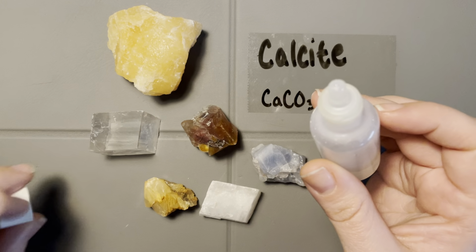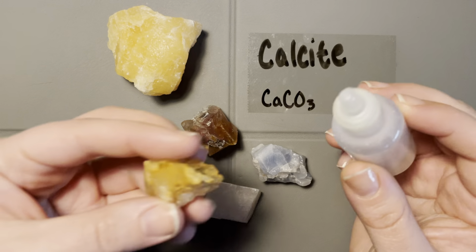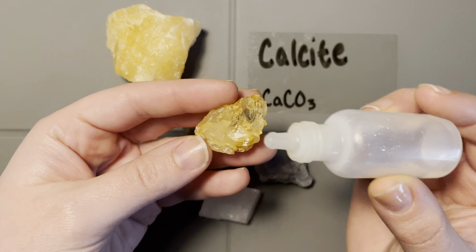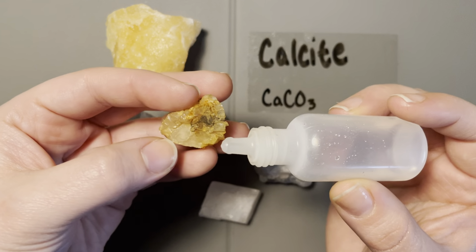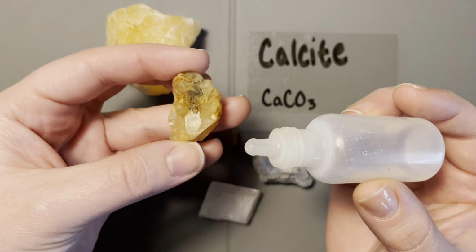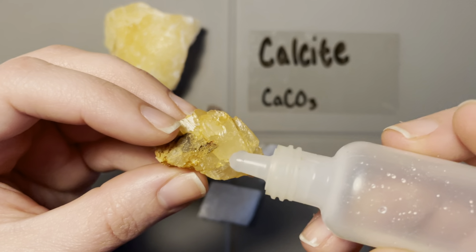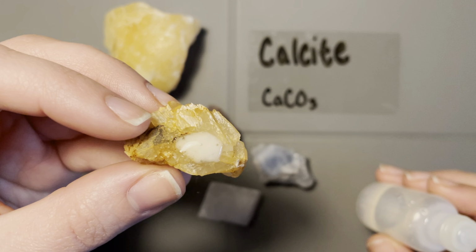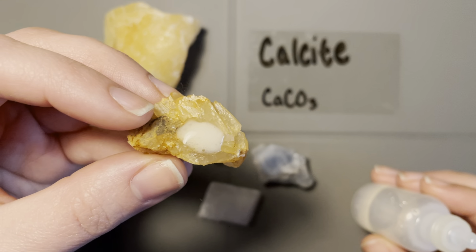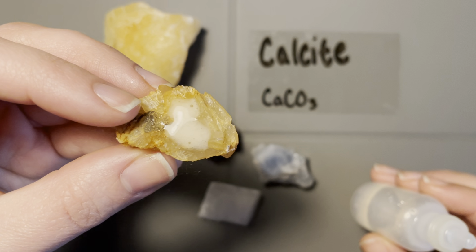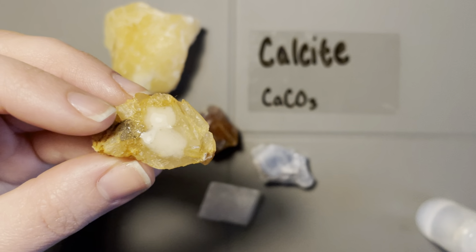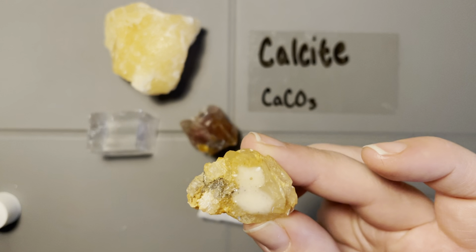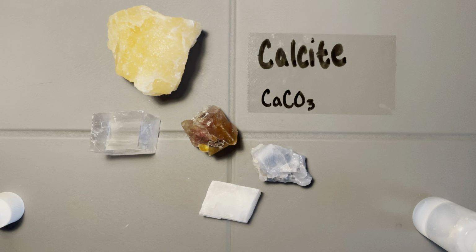I'm not going to put it on this nice sample. Let's put it on a dingy one, this one here. HCl will react vigorously with calcite. So let's give it a go and see what we get. Very vigorous reaction. You can literally see the gas bubbles forming here. So this is really diagnostic for calcite specifically. A lot of other ones may not react as vigorously as we get further into the carbonate minerals.